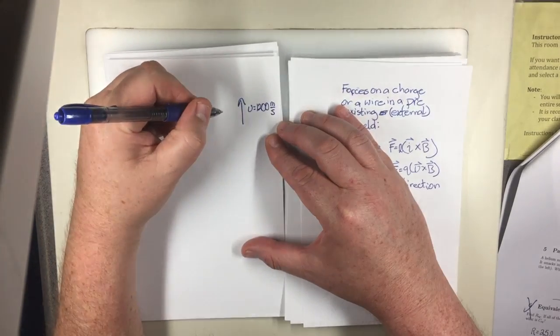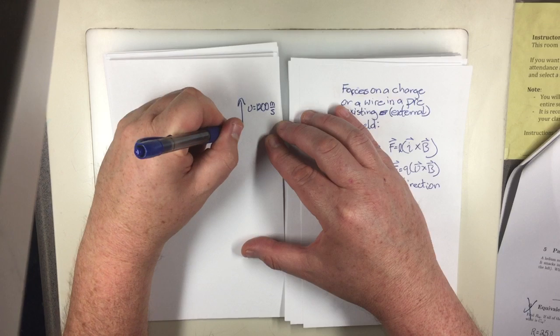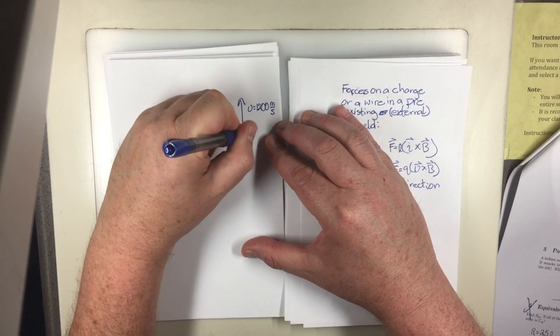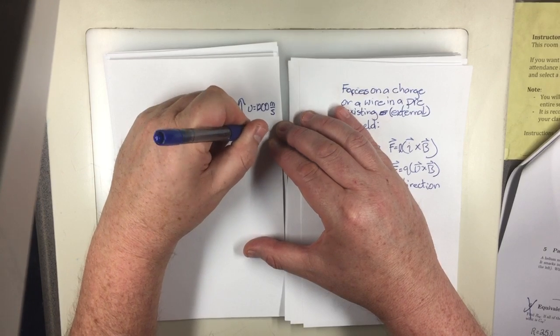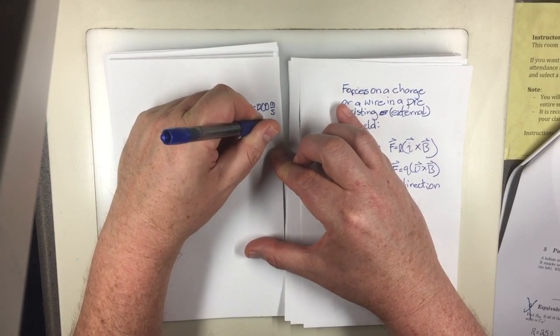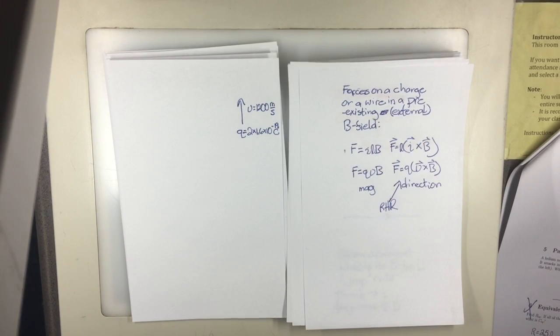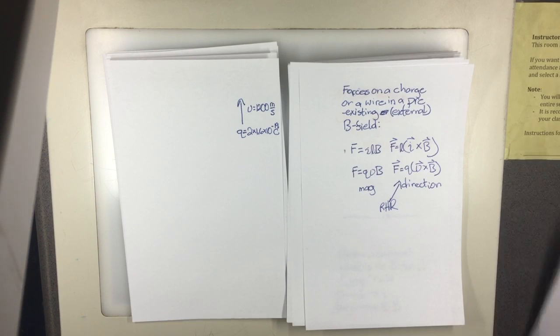It comes in, it's a helium nucleus, so its charge is 2 times 1.6 times 10 to the negative 19 coulombs. It's a helium nucleus, which means we're just dealing with 2 protons and 2 neutrons.